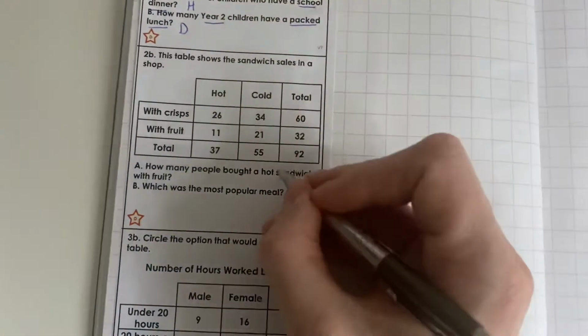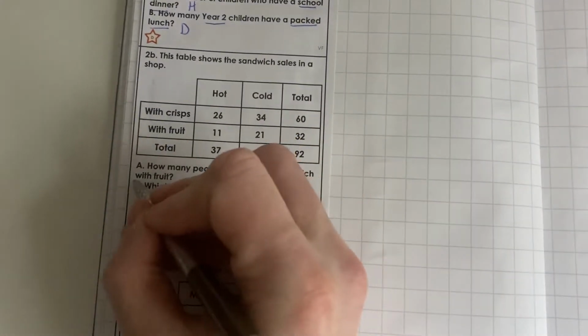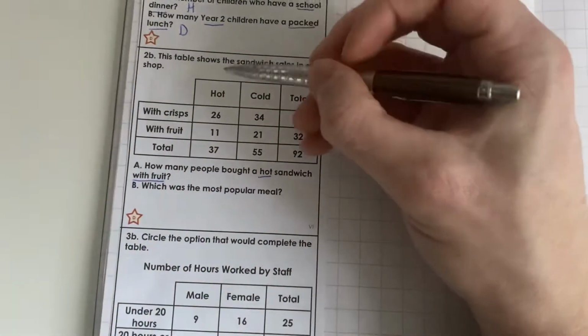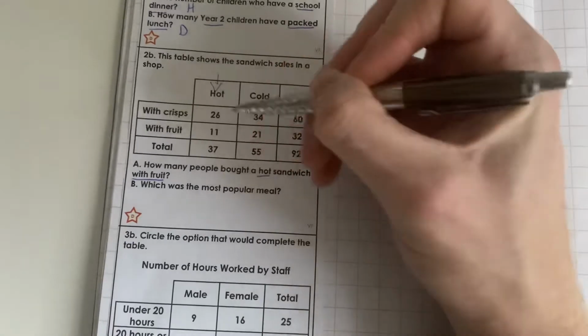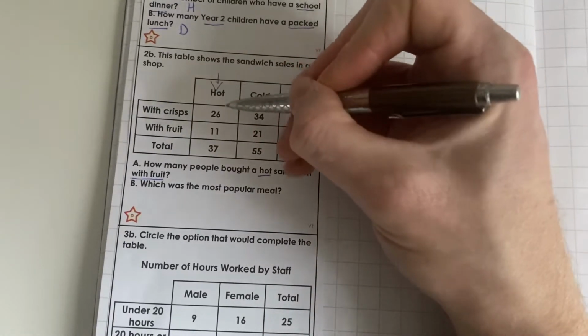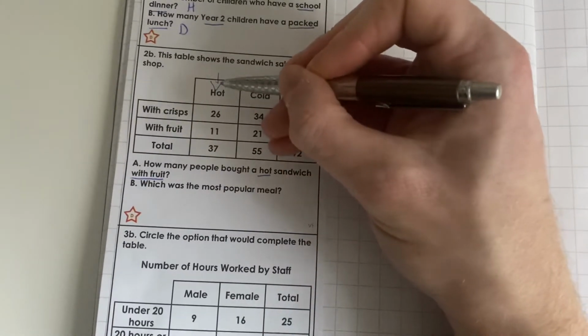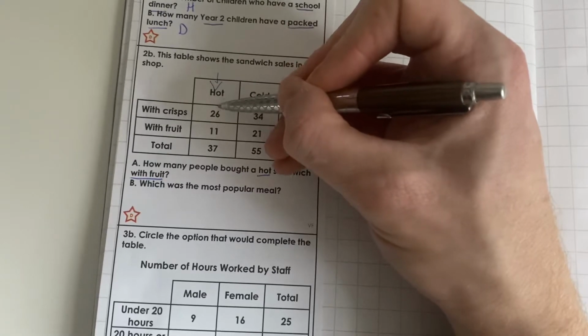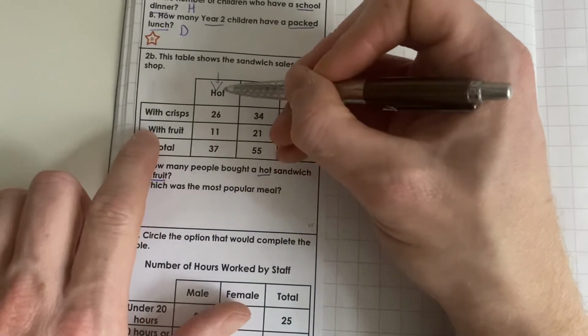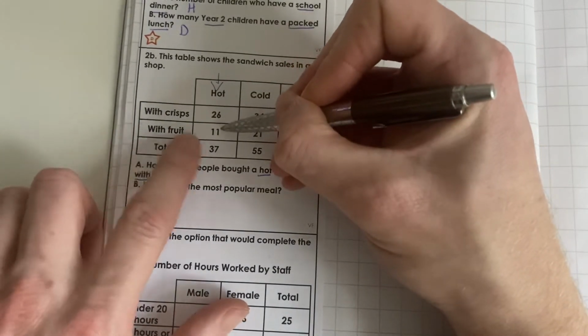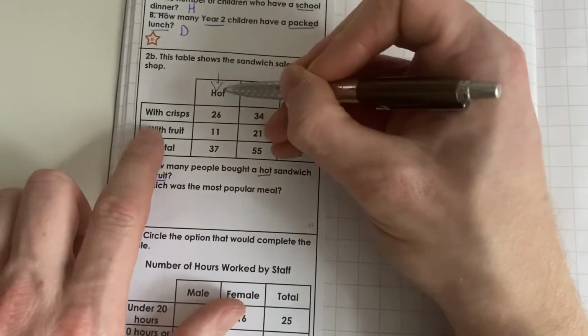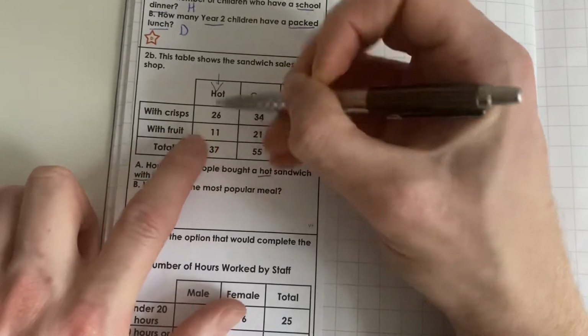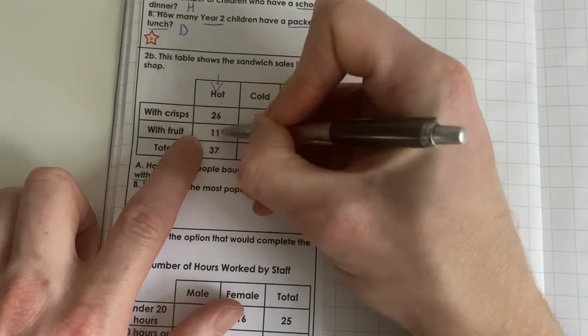So our key information is hot and with fruit. So this is our hot column. We know the answer is going to be here, and we've got to match the one that is with fruit. Now, as we can see, this one says with fruit. So this here is our answer. They match and they're in line. So 11 is our answer.